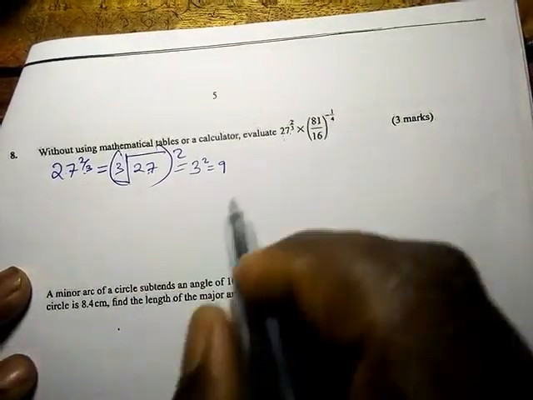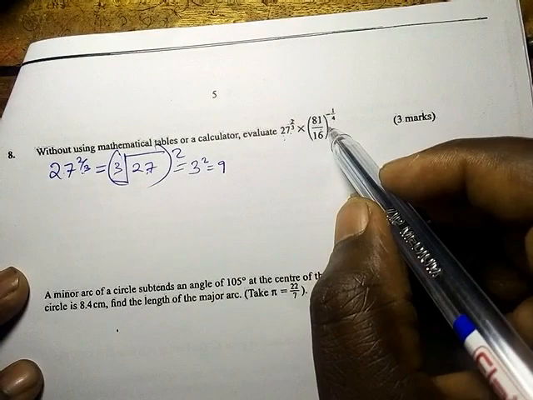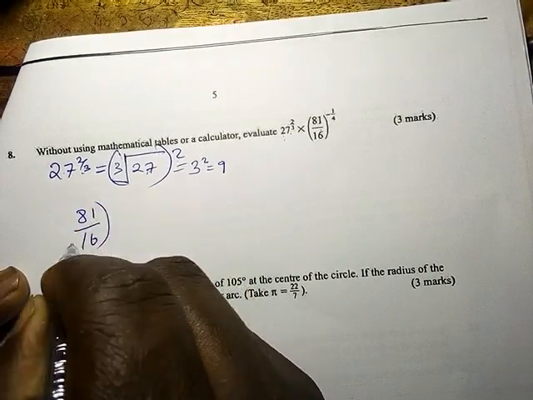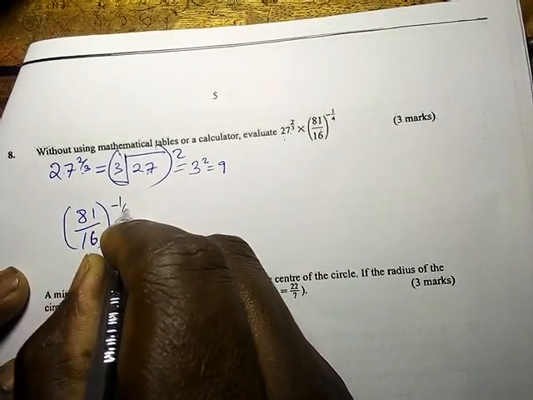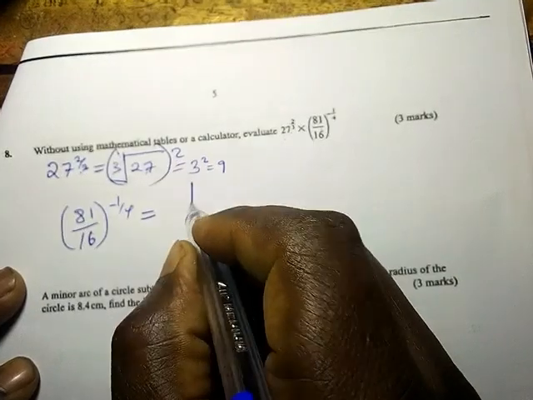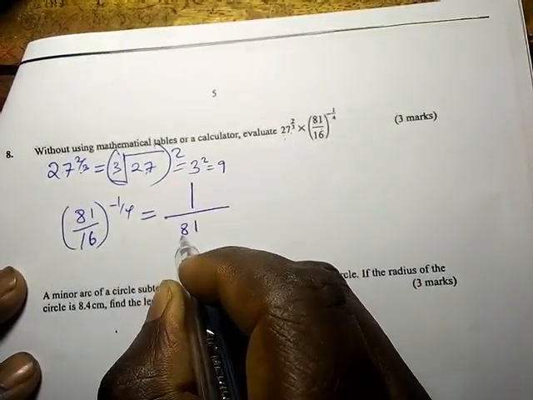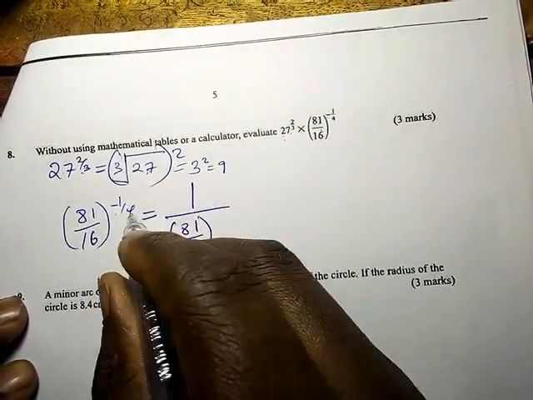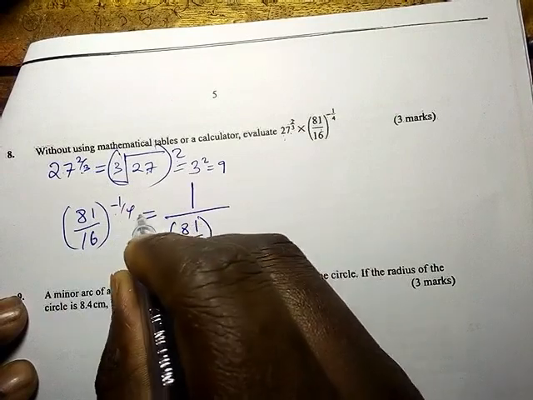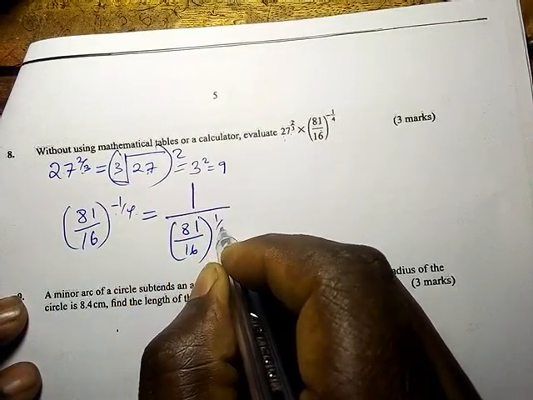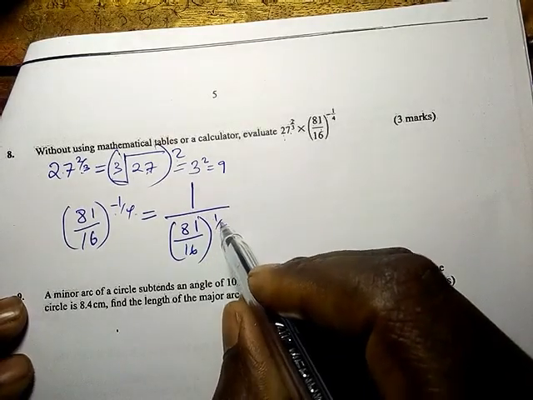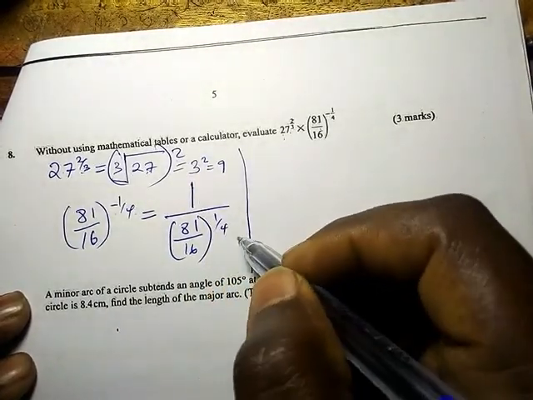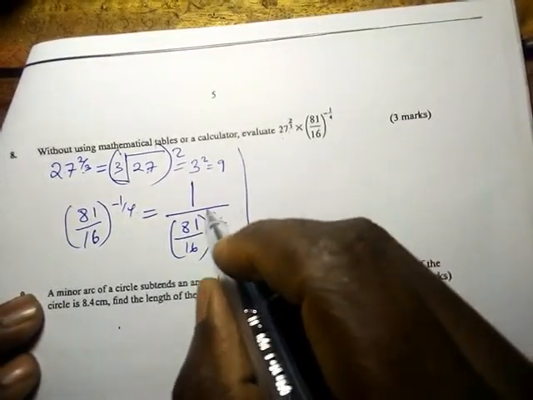The first one. The second one is 81 over 16 raised to power negative 1 over 4, which is actually the same as the reciprocal. When you put 1 over everything, the power becomes positive, which is 1 over 4 now. So 1 over a number is the reciprocal of the number.